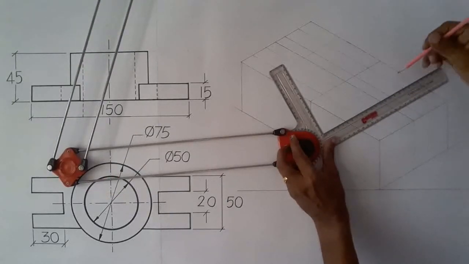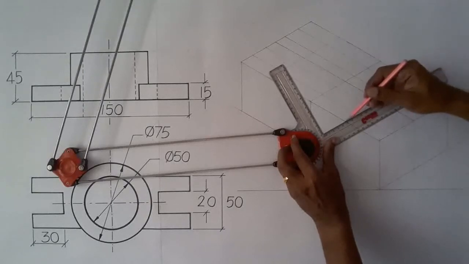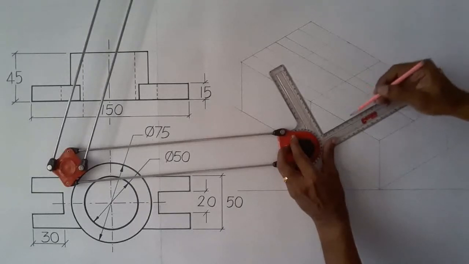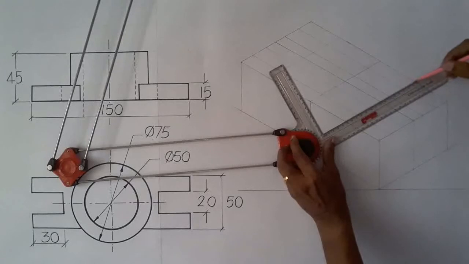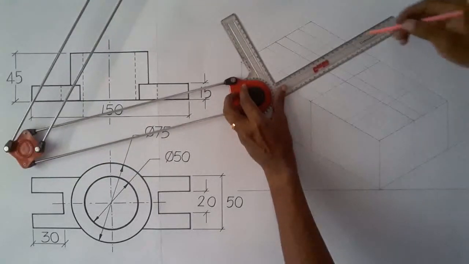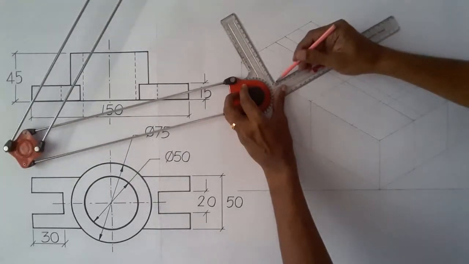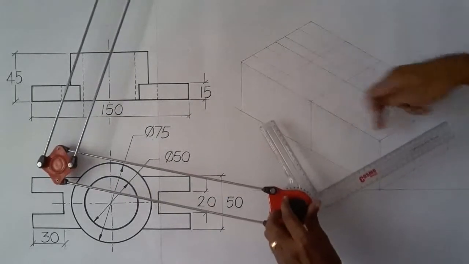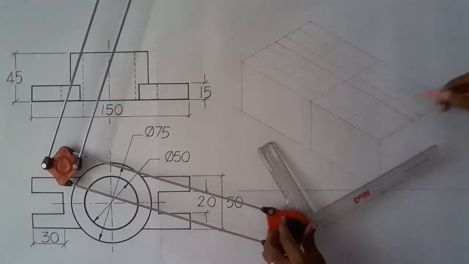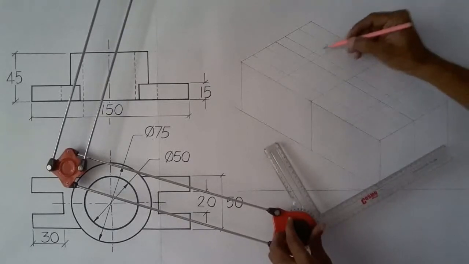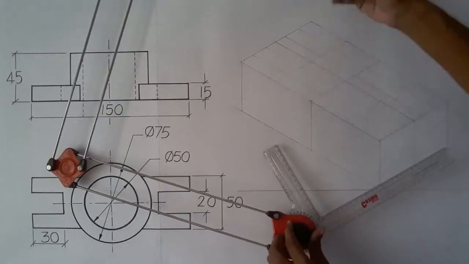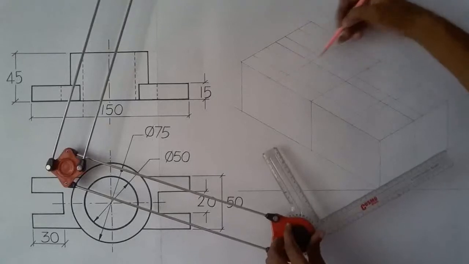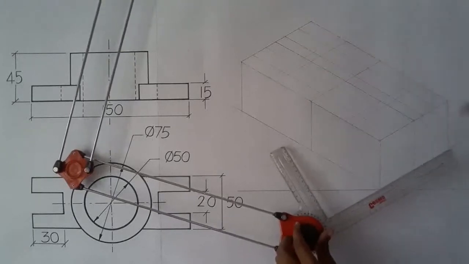Now I am drawing the outer square. So this line, this and this, they constitute the outer square.